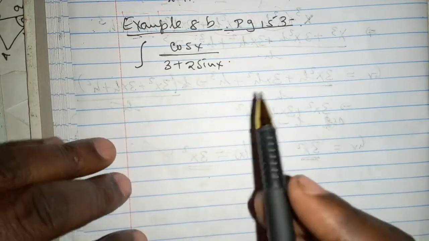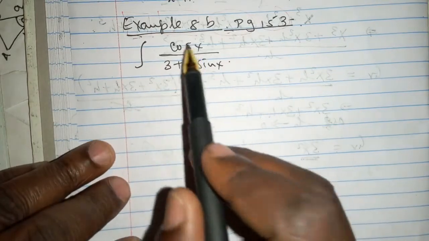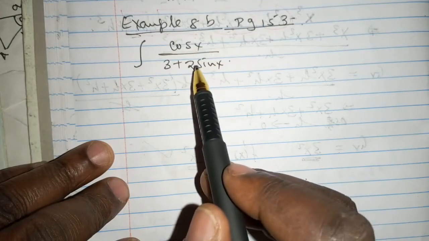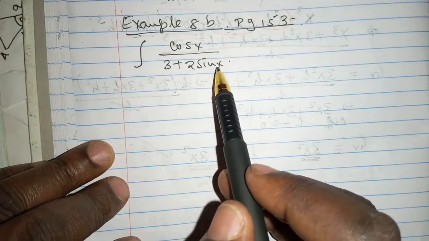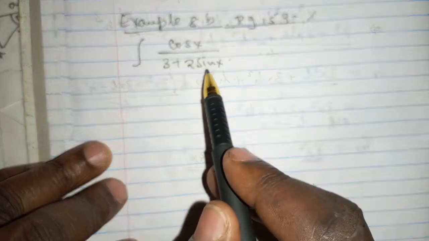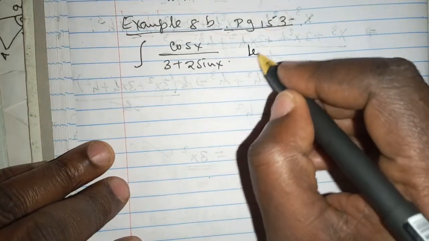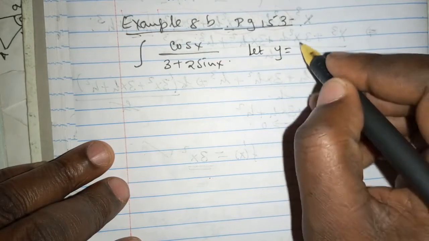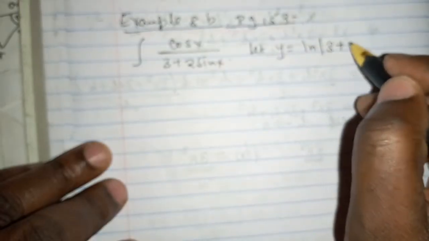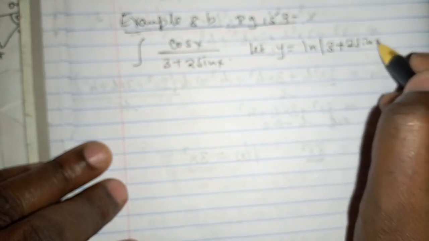It goes without saying that the numerator is the cosine of x, and we happen to have the sine of x at the denominator. So this is a derivative of this, and therefore we let y be the natural logarithm of 3 plus 2 sine x. That is exactly what it is.